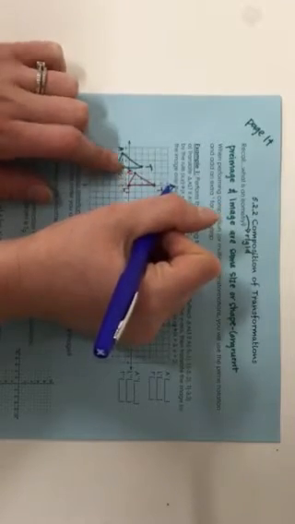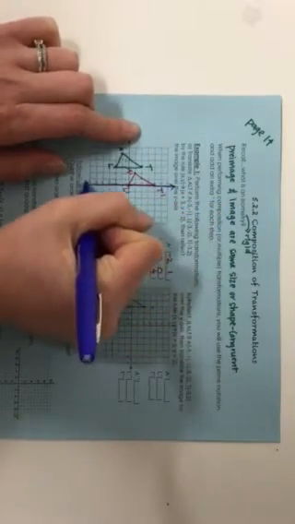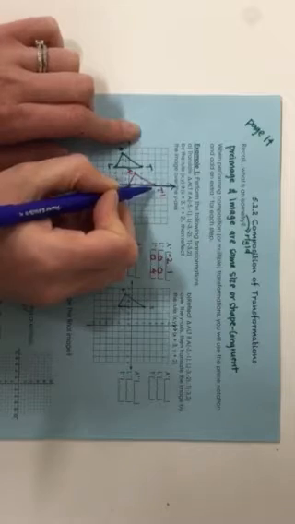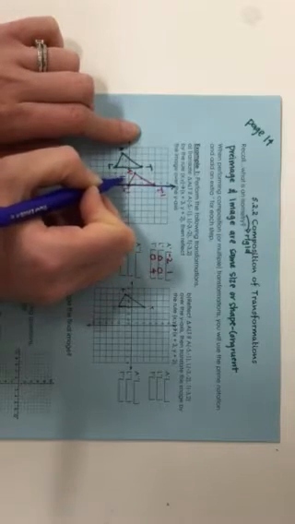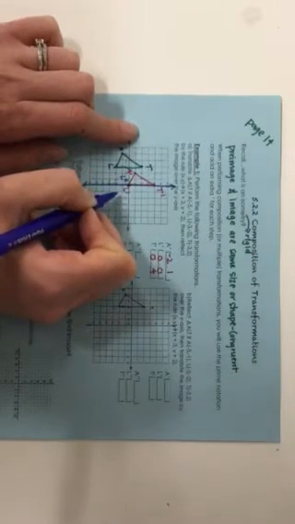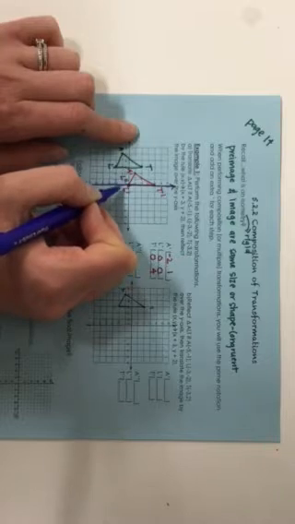Okay, and then it says followed by a reflection of the image over the y-axis. So now we're taking this red triangle, we're reflecting it over the y-axis. So remember, this is your y-axis, this line right here. And if we reflect it over, T and L are actually already on it, so we are going to keep T and L in those same locations.